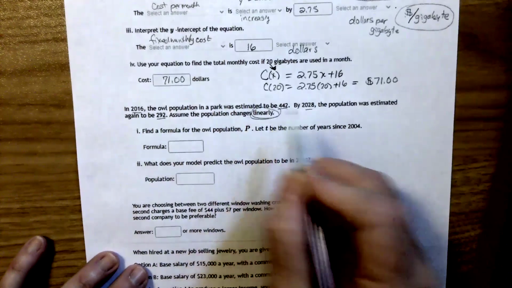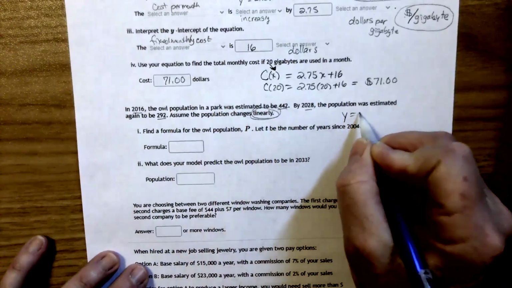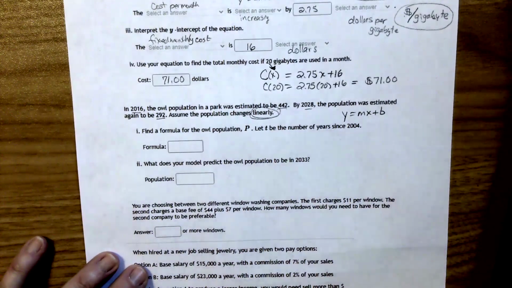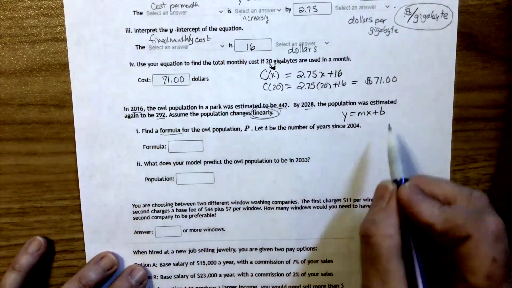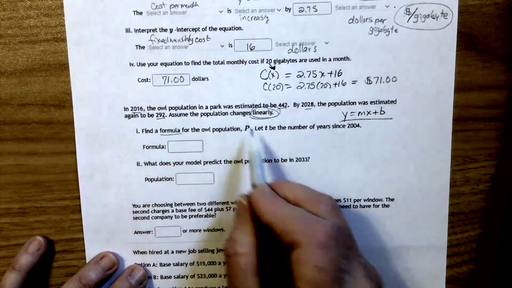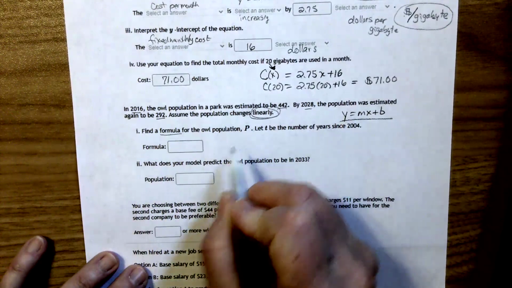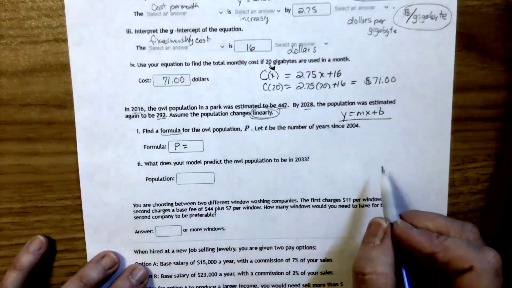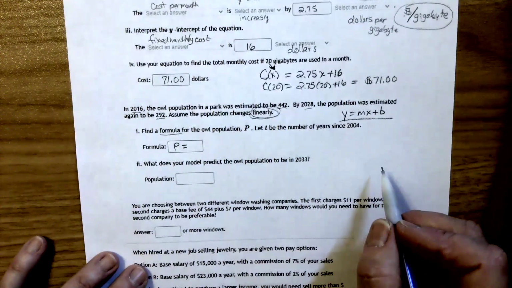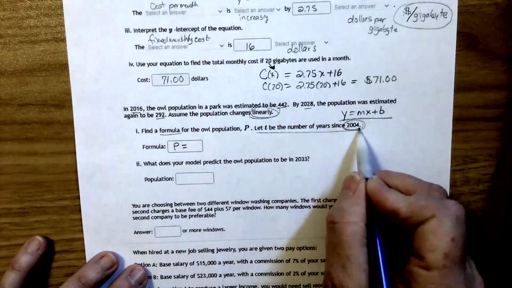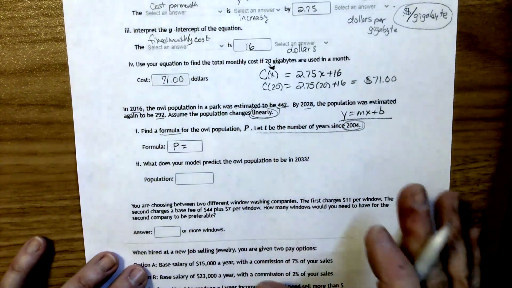So this right here says, oh, they want us to write something like this. That is what this can be modeled off of. So when it says find a formula, they mean write this for the owl population P. When they say that, they say don't write Y when you put in your answer, write in P equals. All right. So what did they tell us? Oh, and then they said let T be the number of years since 2004. So that is called normalizing your data.